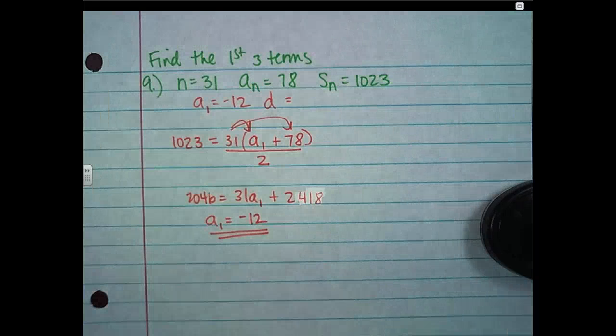Okay. I went ahead and put A1 back up here. So now I've got N, A sub N, A1, what's missing now? Just D. Can I use Friday's A sub N formula to find D? Yeah, if you got the first and last, you're good.